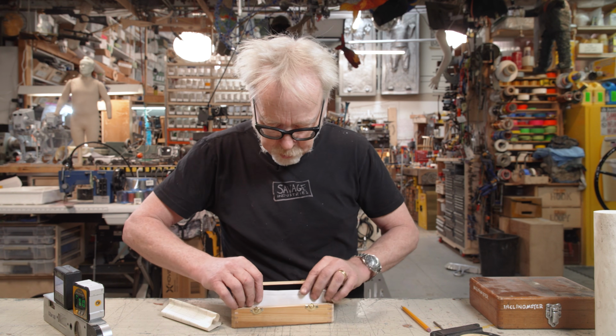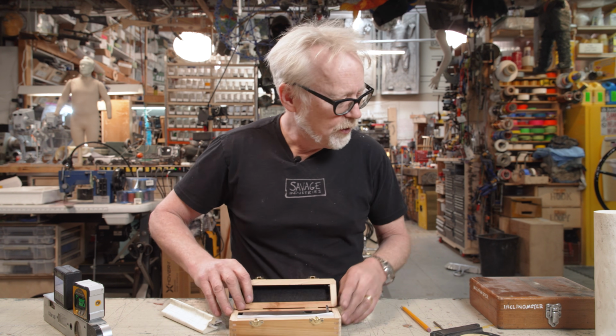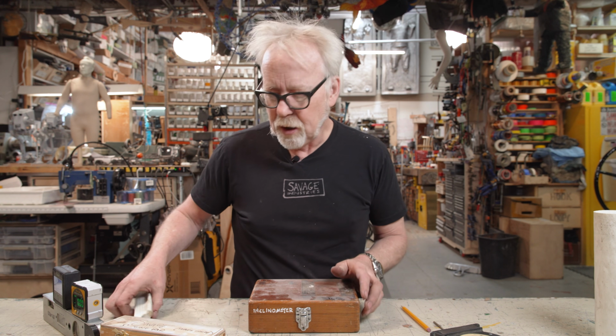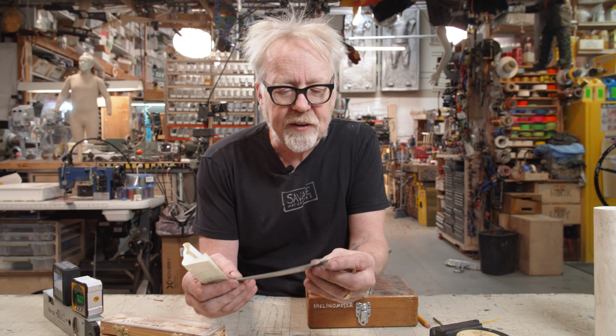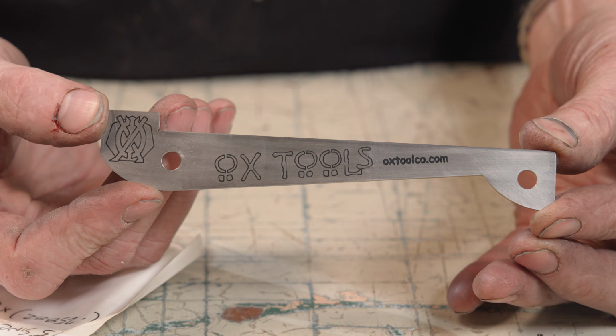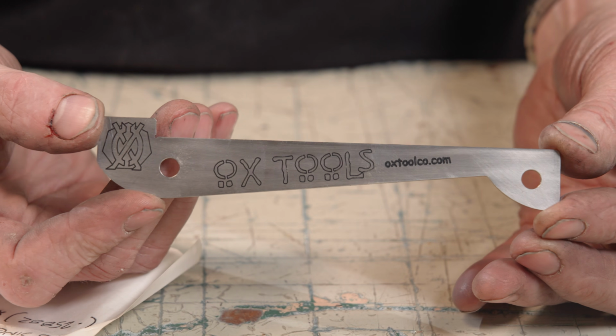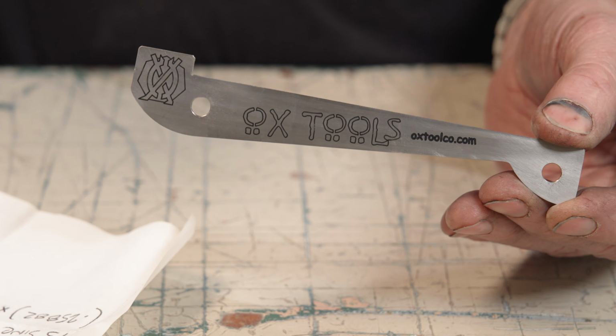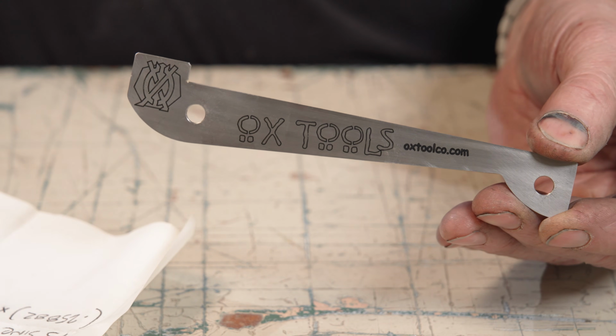And I promised a surprise at the ending here, which was not a surprise, but a reward. I want to point out that Tom Lipton actually built his own sine bar as a laser cut steel measuring tool for the shop, and he sent me one.